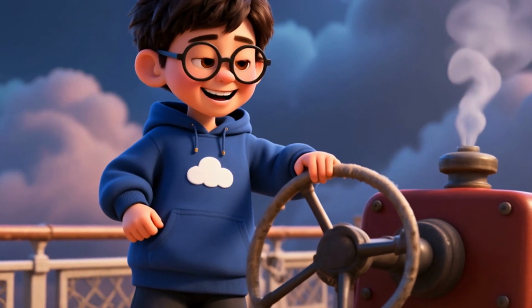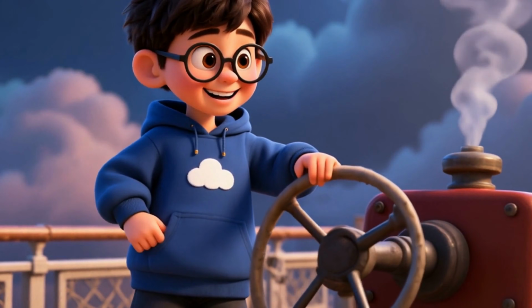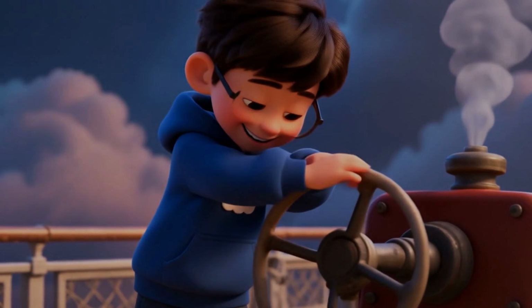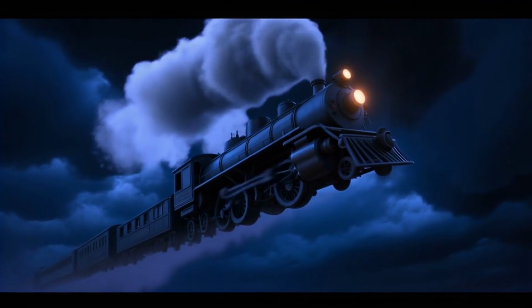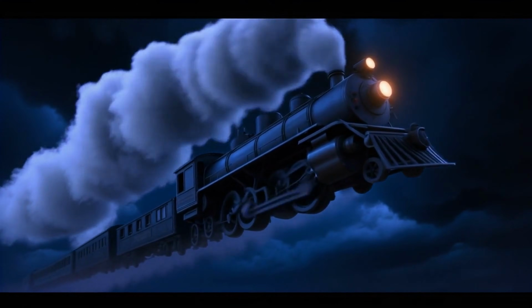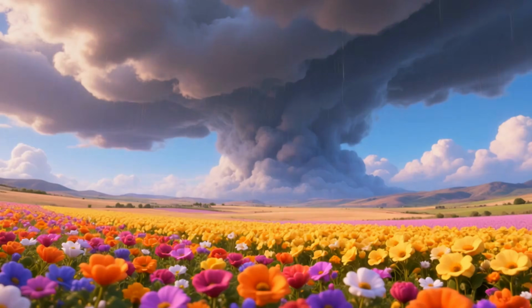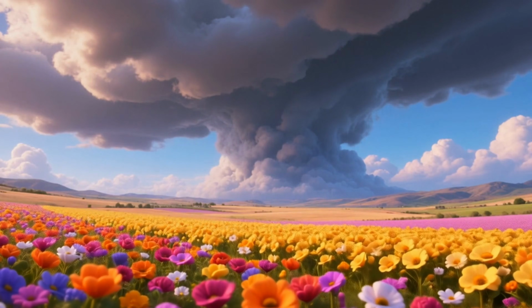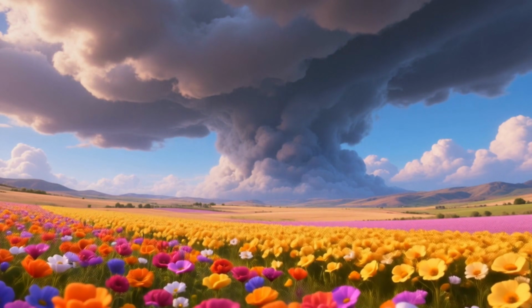Lightning explodes around him, revealing a face etched with unwavering resolve amidst the chaos. The Nimbus Express plunges deeper into the storm, a lone spark of defiance against nature's fury. The Nimbus Express emerges from the heart of storm clouds, a beacon of hope against the gray.